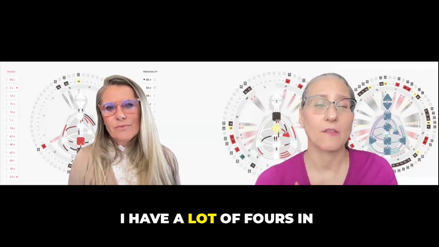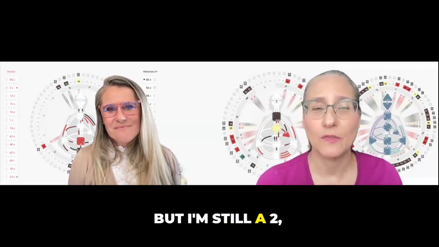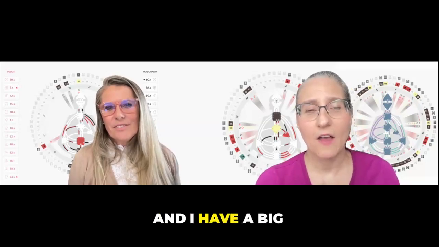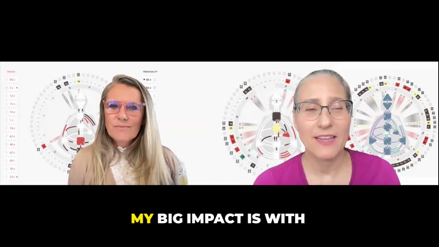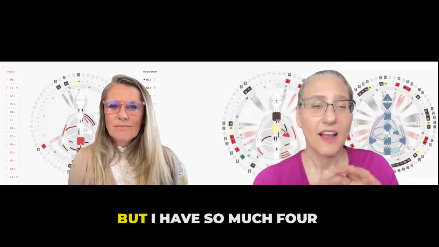I have a lot of 4s in my chart, but I'm still a 2-5. And I have a big influence with strangers. My big impact is with strangers, but I have so much 4 in me, almost the same quantity. Like I think I'm 1 off between the 4s and the 5s.